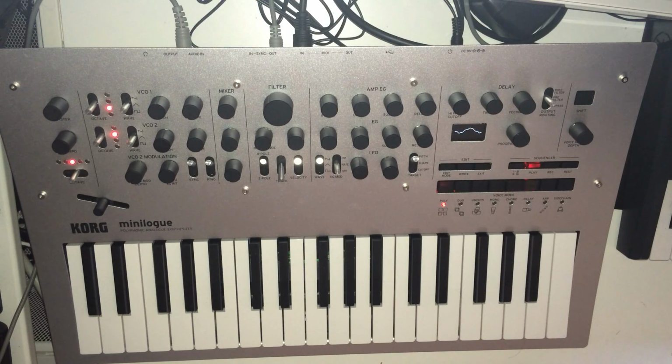All right, so this is the Korg Minilogue Polyphonic Analog Synthesizer, and there are already a lot of videos on YouTube showing what this thing can do and walking through basic parameters and just the architecture of the synth. I'm not going to do that in this video. If you want to see someone go through what each knob does, there's plenty of videos for that.